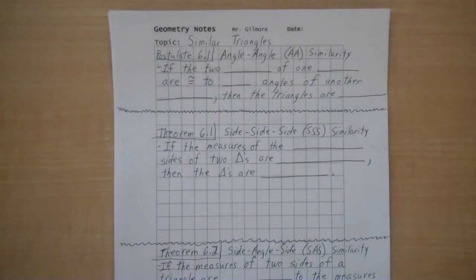Hello everyone. Topic is similar triangles. We have a postulate and two theorems to do first and then a few examples after that. These are ways of, without going through like we did the last time, going through every side, the proportionality of all the sides, or without going through every angle. These are shortcuts that we can use that will conclusively prove that two triangles are similar.